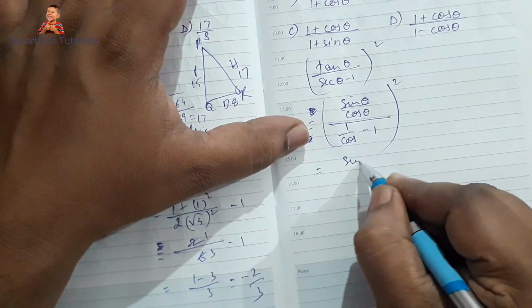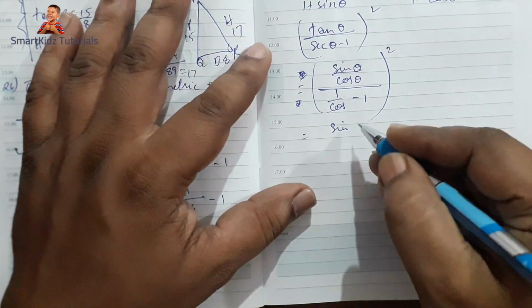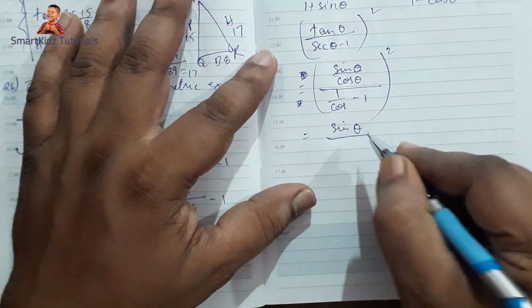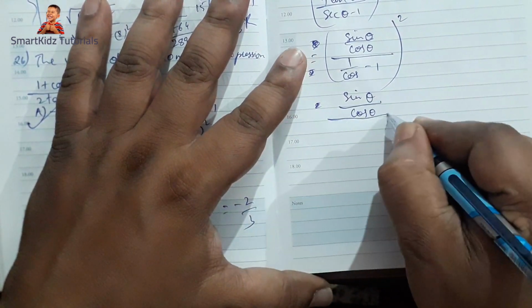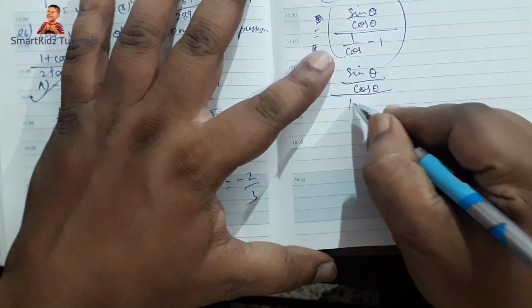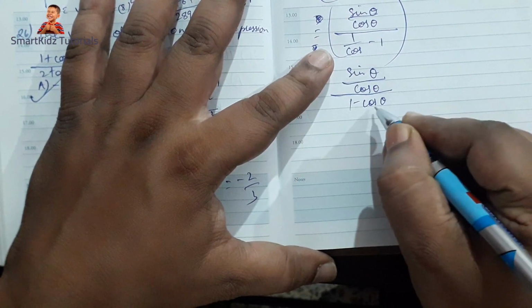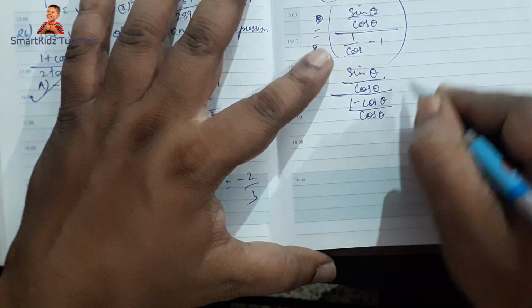Okay, and sin theta upon cos theta, keep it in brackets only. We take the LCM over here, we'll get 1 minus cos theta upon cos theta. Put this in bracket.